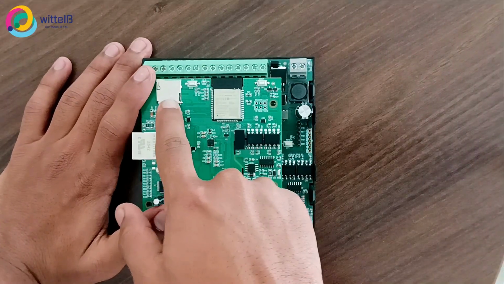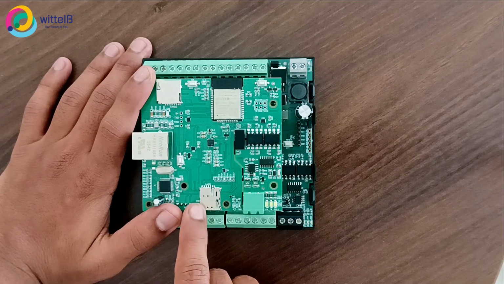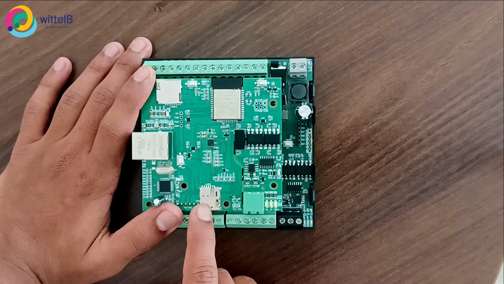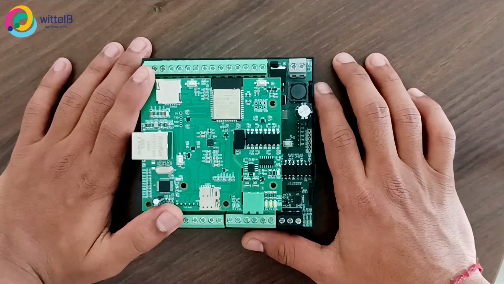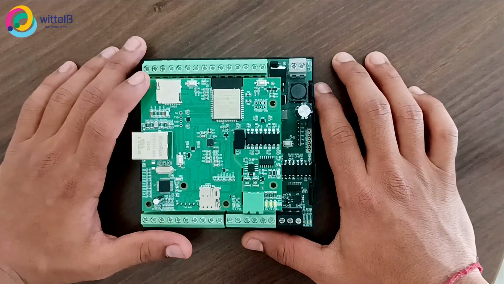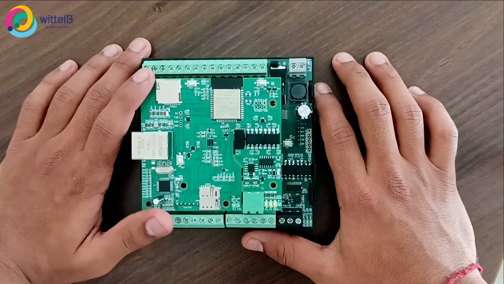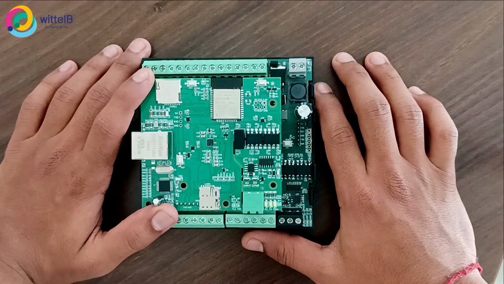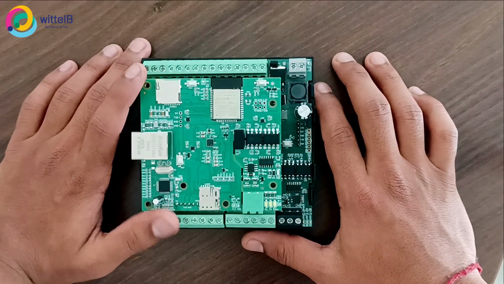Here we have the SD card part, and here we have the SIM card where we can insert the SIM to get the data through 4G. Here we have the Ethernet part where we can connect with the PC to access the web interface, where we can select the universal input and universal output as per the requirement.